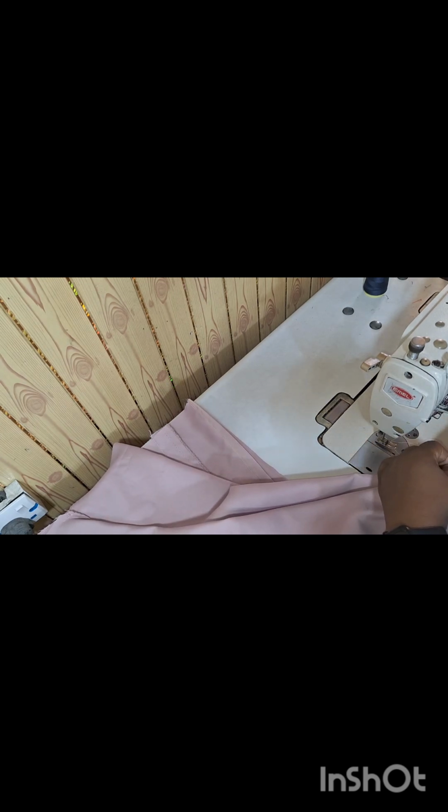Take the facing of the front side, turn it around to the back side. Let the back side be enveloped. You can see the back side has this pink bias on it. Then I'm going to sew it down. Make sure they are aligned and they fit snugly at that corner.